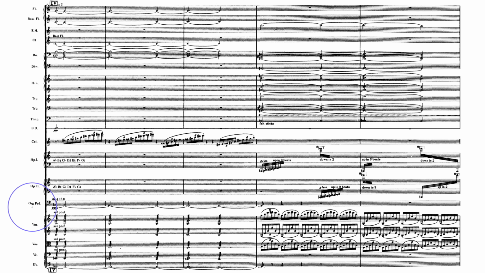We see the entrance of the organ pedals, just playing a low A flat there, doubled by the double basses, and of course the juxtaposition of this A flat minor is E minor, which we see in unmeasured tremolo.